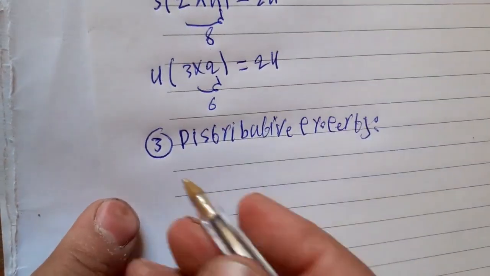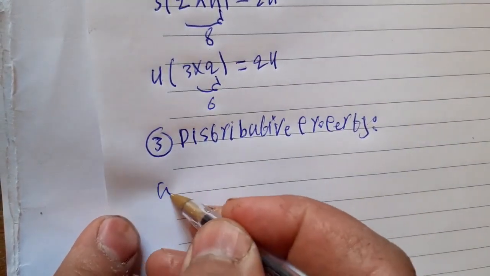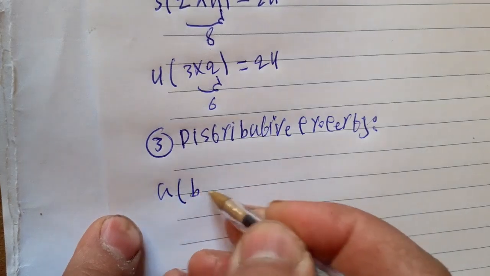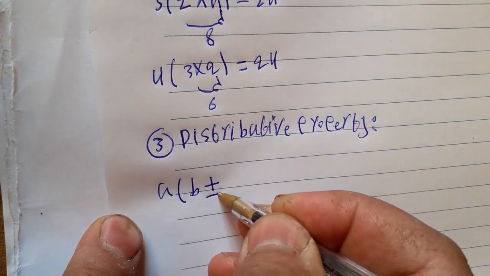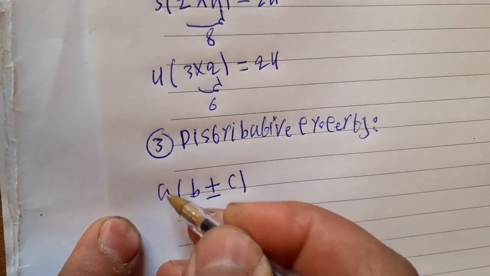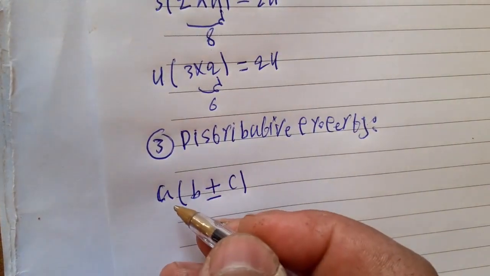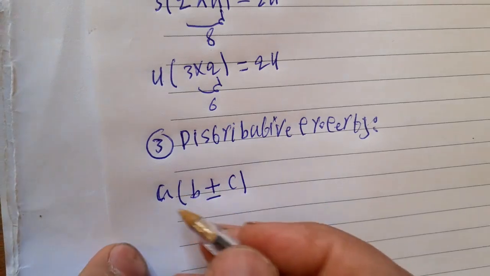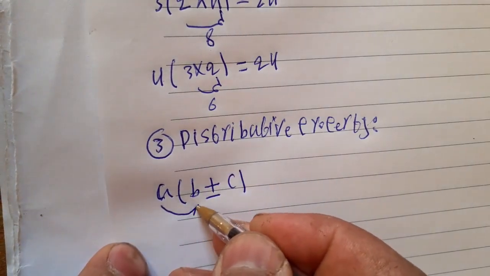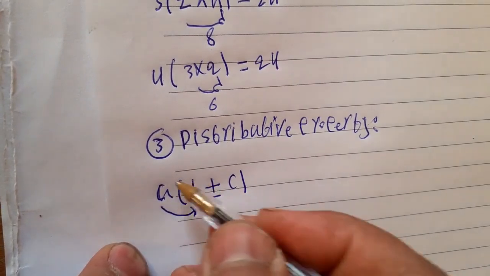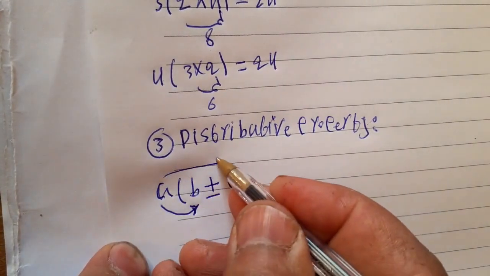For example, A times (B plus or minus C). Distributive property means first multiply by this and second multiply by this.